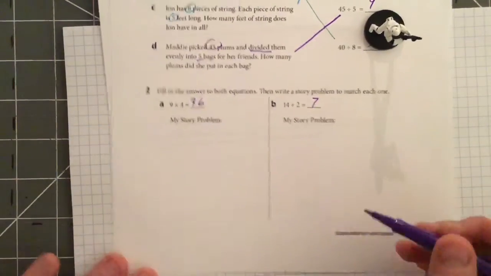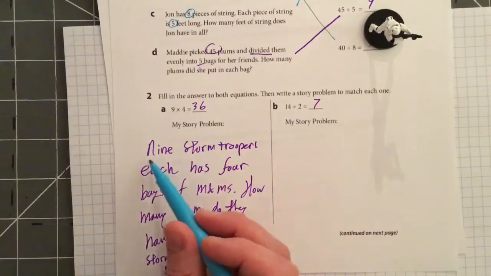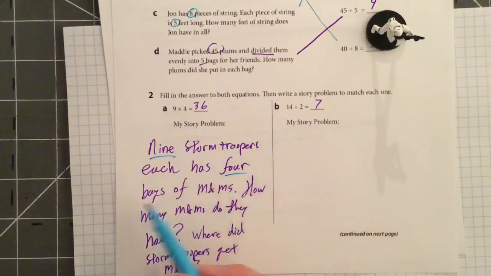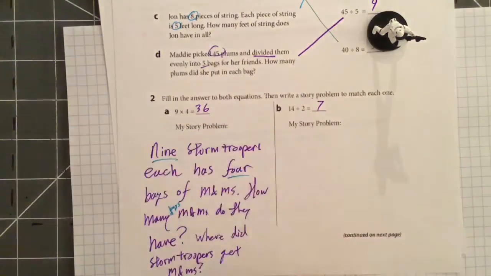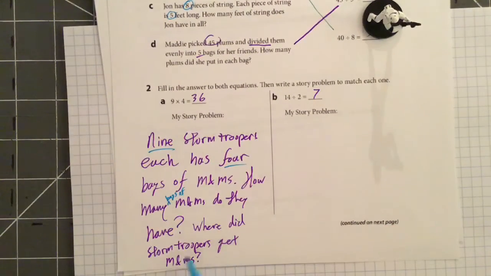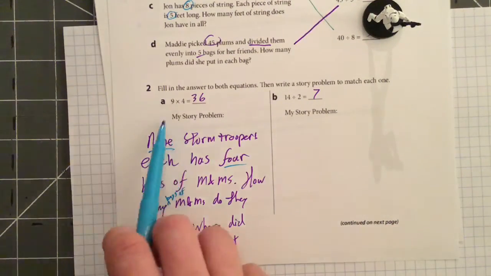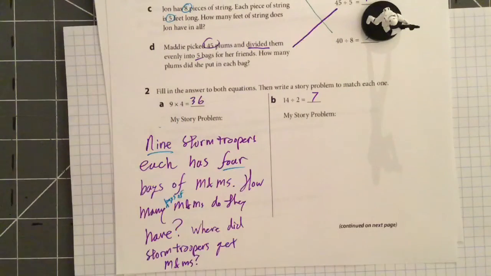Okay, so, my story problem. There are 9 stormtroopers. Alright, let's look at it. We've got 9 stormtroopers. Each stormtrooper has 4 bags of M&Ms. How many M&Ms do they have? Ooh, we gotta make a connection there. How many bags of M&Ms do they have? If I didn't reread that, I wouldn't have seen my mistake. Where do stormtroopers get M&Ms? So I've got 9. Each of them have 4. I'm going to do 9 times 4. They got 36 bags of M&Ms. That's a lot of M&Ms.